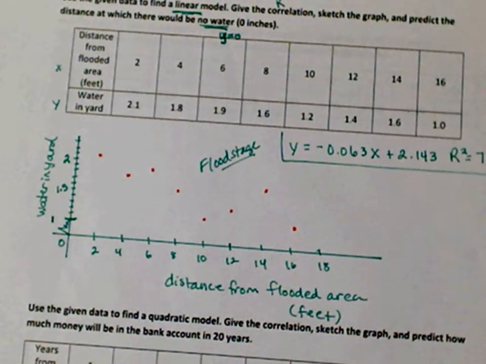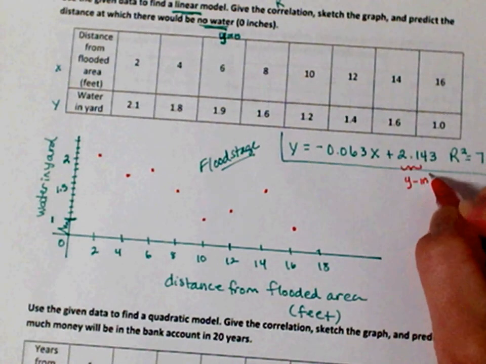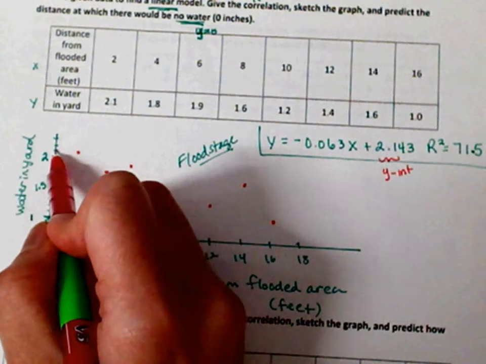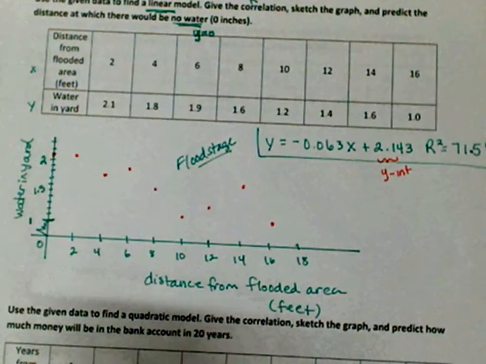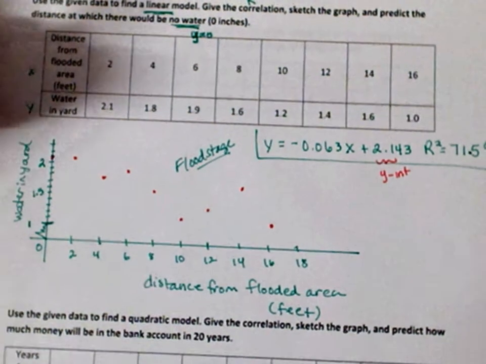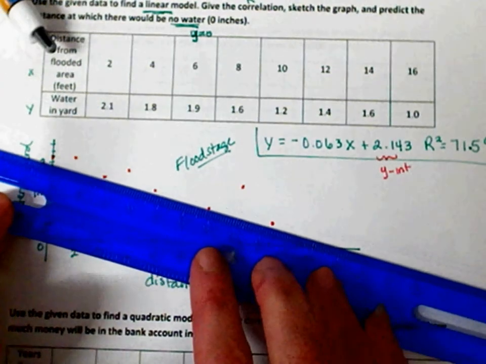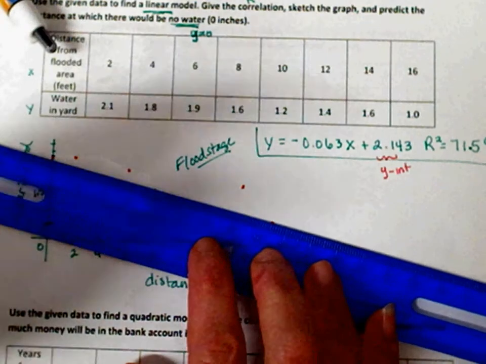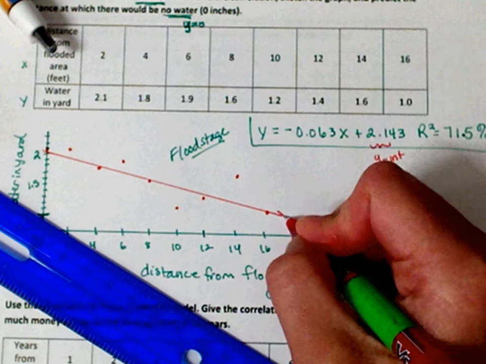Now, notice this is your y-intercept. I'm crossing my y-axis at about 2.1, so about right here. Okay? All right, now I'm going to make a sketch of my linear. Notice it's negative, so it's going to slope downward. Yes, about here looks right. All right, so there's my sketch.